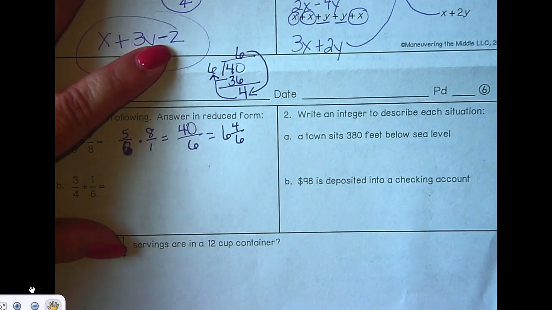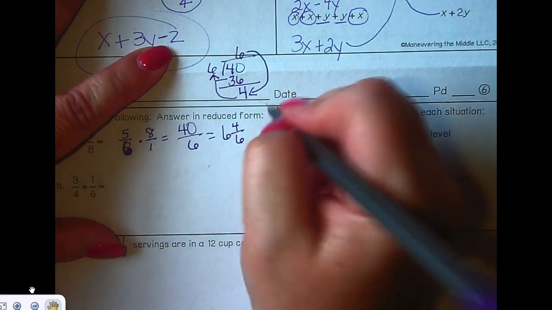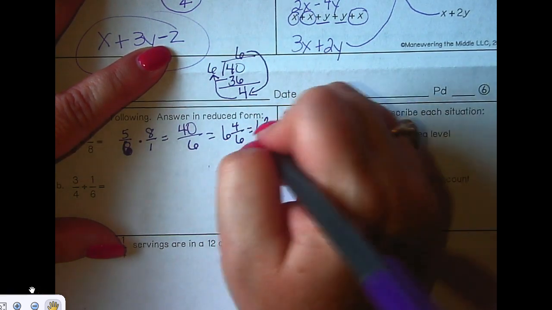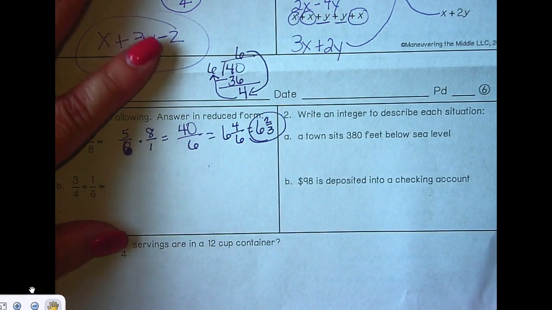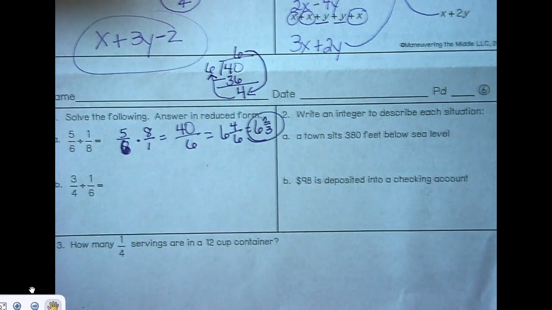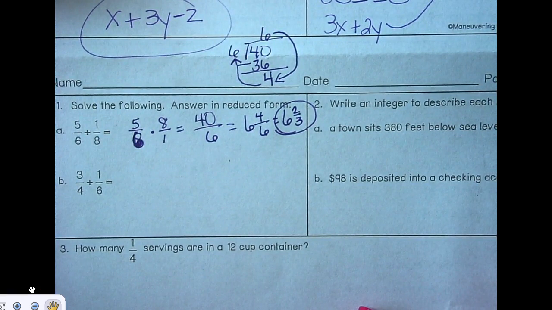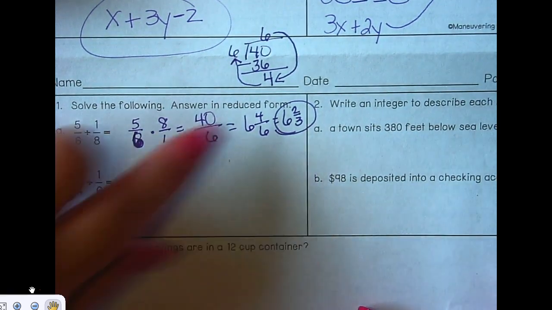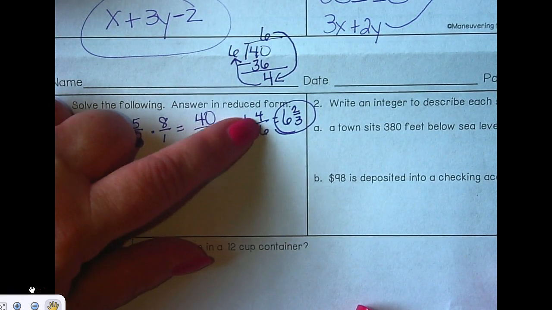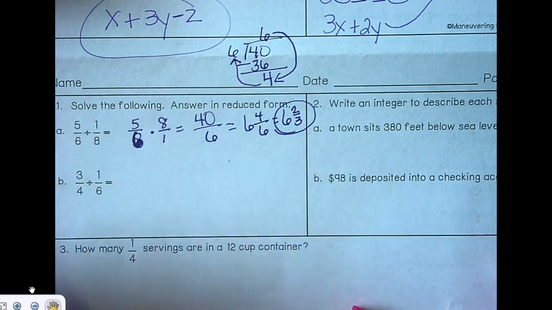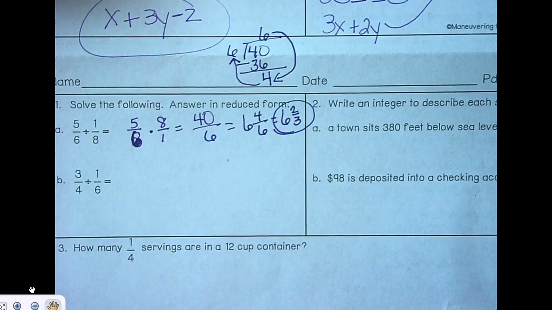Is that in reduced form or simplest form, Alexis? What do we reduce it to? 6 2/3 is your final answer. Can someone tell me what Alexis did to simplify that from 4/6 to 2/3? Autumn? She divided both the numerator and the denominator by 2. They're both even numbers. 4 divided by 2 is 2, 6 divided by 2 is 3. So that is your final answer.